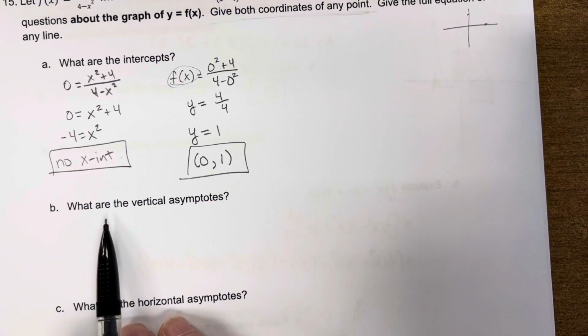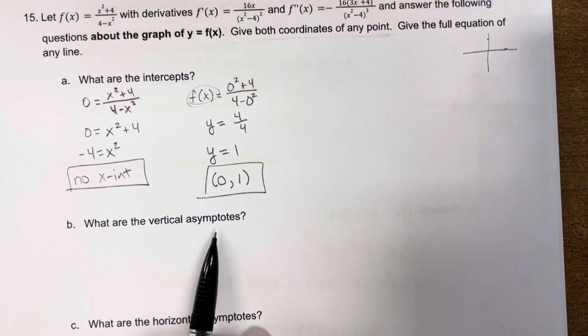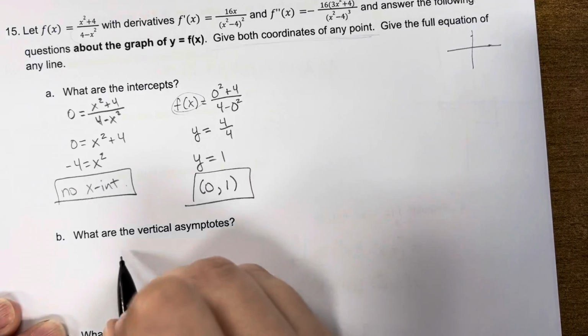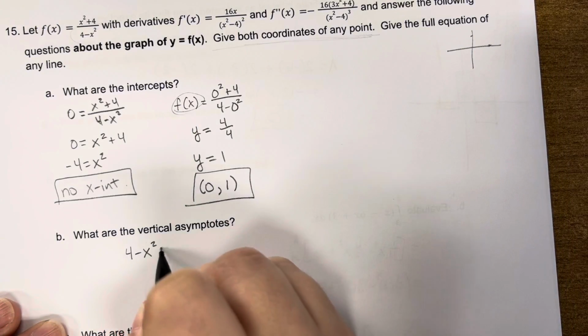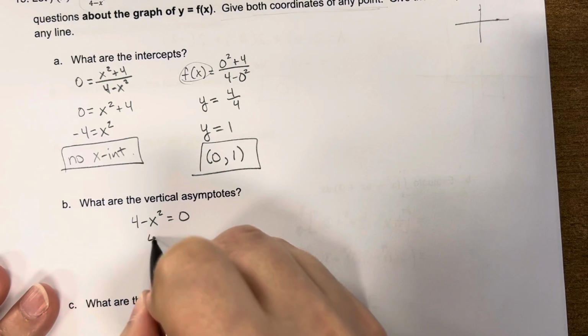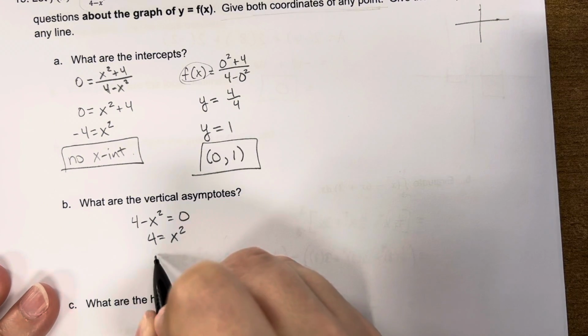All right, what are the vertical asymptotes? Vertical asymptotes happen in rational functions where the denominator is 0. So I just needed to figure out where that denominator would equal 0. So I'm just going to solve that. That really is 4 equals x squared. So that means I've got plus or minus 2.